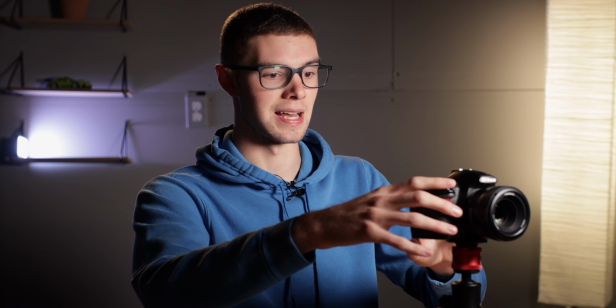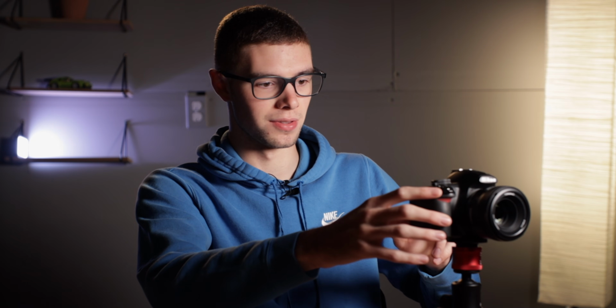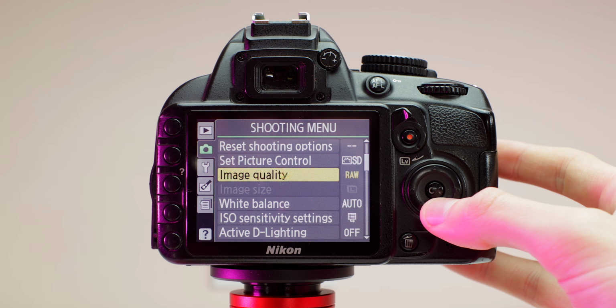I personally set this at standard because that's a nice normal picture setting. Everything looks really natural and standard, I guess you could say. So I keep mine at standard, but you can mess around with these and see which one looks best for you. Next up, image quality.